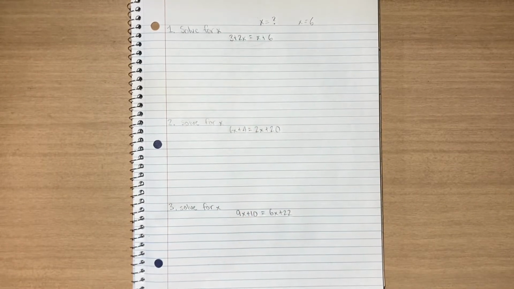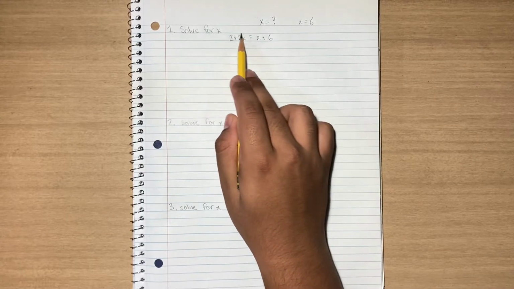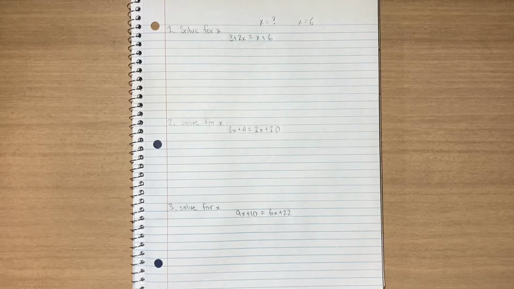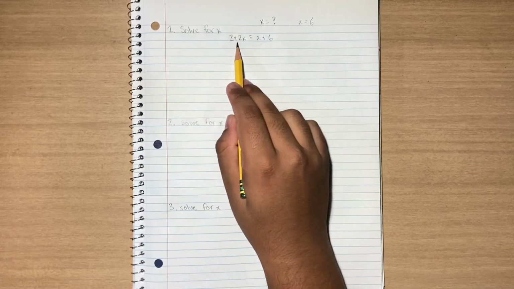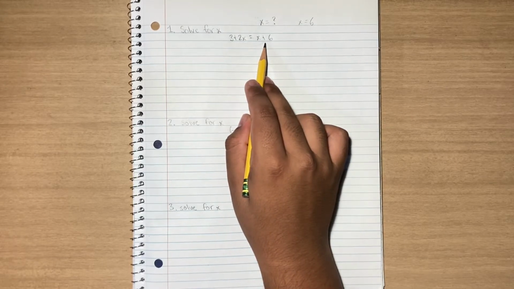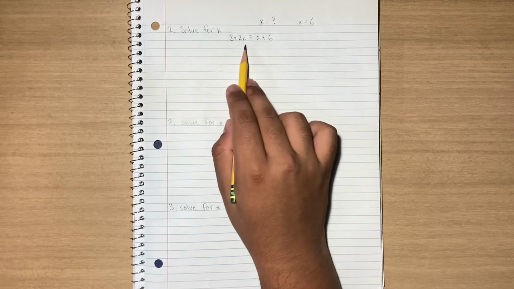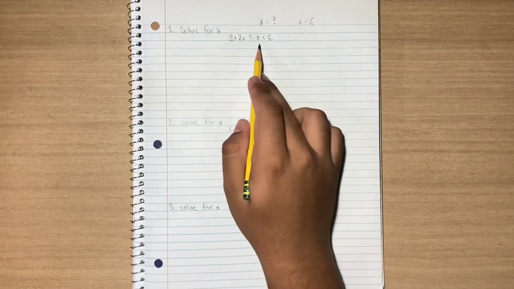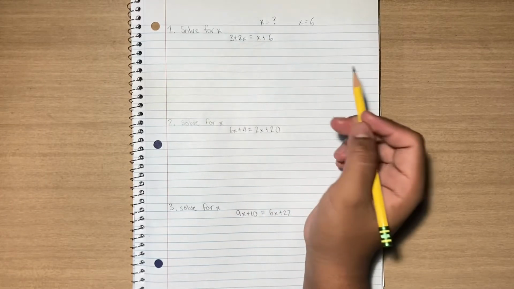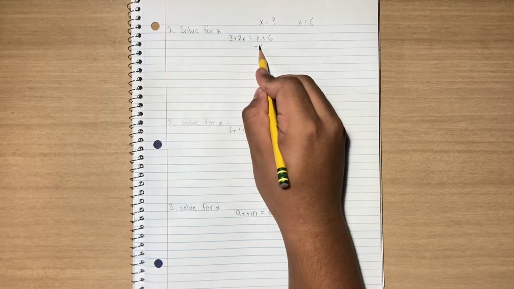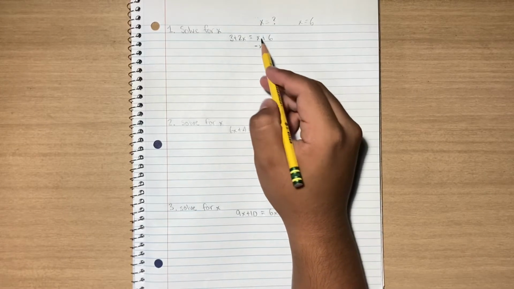What I see here is that there is a 2x on this side and a 1x on this side. In solving these equations, one thing to take note of is that whatever you add on this side, you will also have to add on this side. This also goes vice versa with subtraction, addition, multiplication, division, all those things. Whatever you do on one side, you will also have to do on the other side. So for example, we'll start off by subtracting x on this side, and that also means we'll have to subtract x on this side.